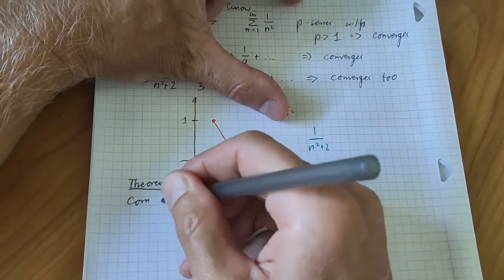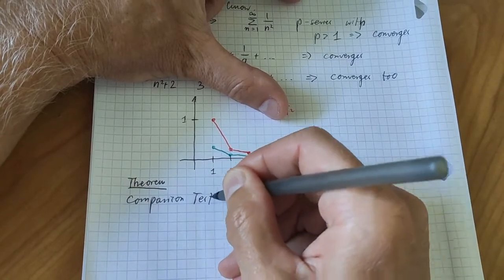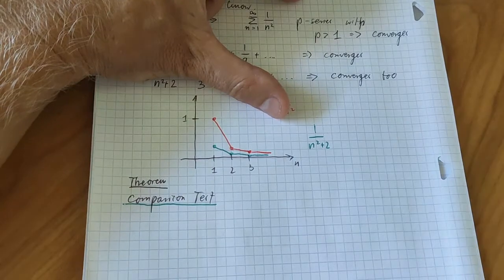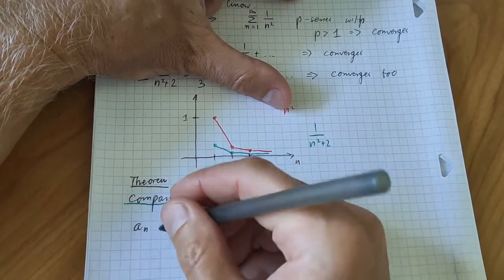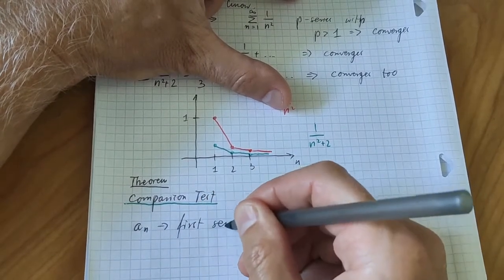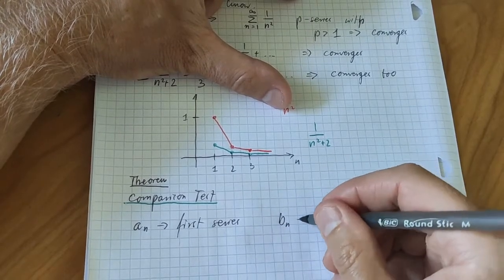So, the comparison test. It goes like this. We have two series, a sub n, let's call this one the first one, and b sub n, the second one.